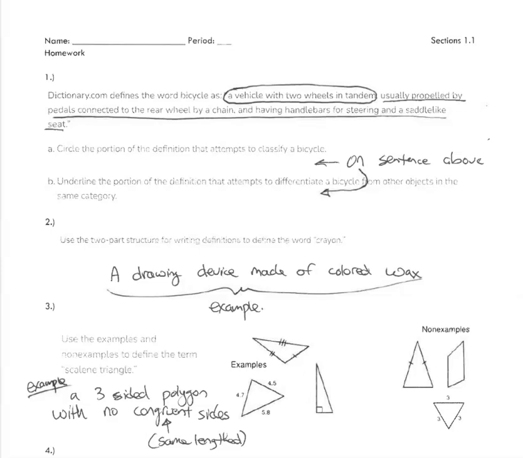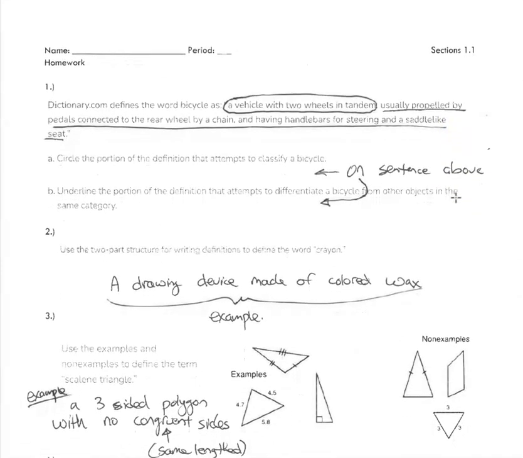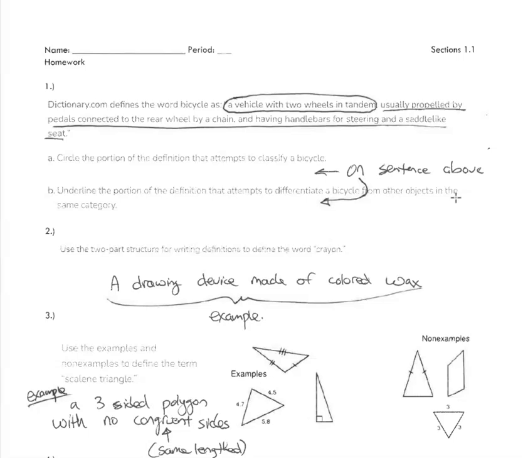Let's take a look over the homework now. All right. Problem number 1 says dictionary.com defines the word bicycle to be a vehicle with 2 wheels in tandem, usually propelled by pedals connected to a rear wheel by a chain and having handlebars for steering and a saddle-like seat. So you were supposed to circle the part that does the classifying, and then underline the part that is trying to differentiate.